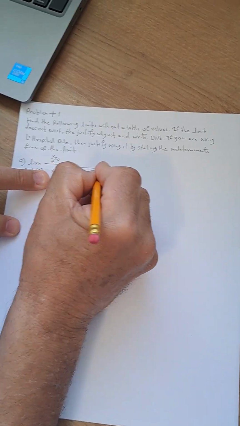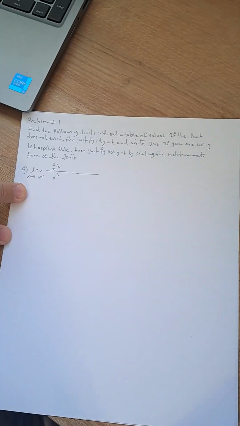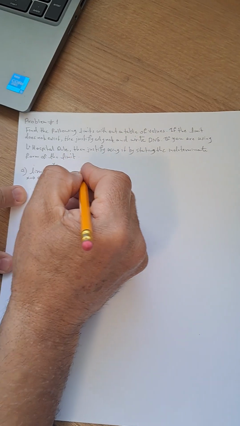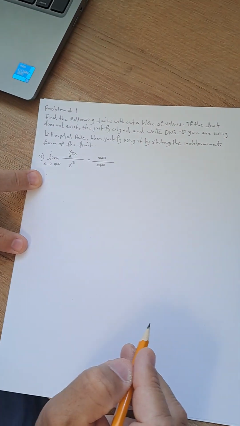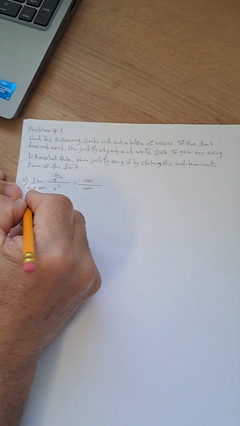If we substitute, we will get infinity over infinity, so we can use L'Hopital's rule.